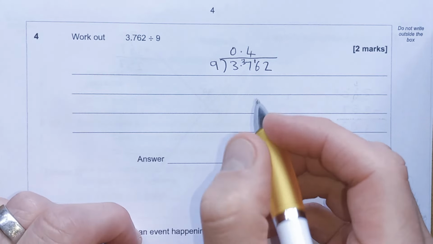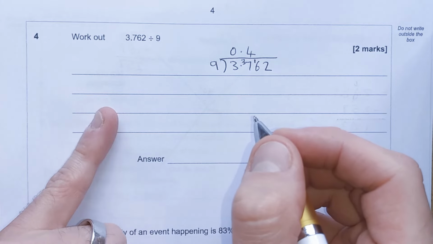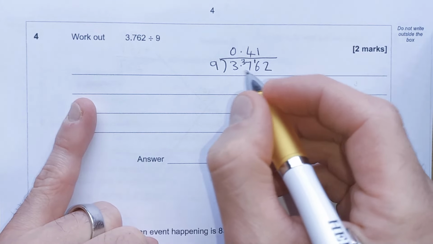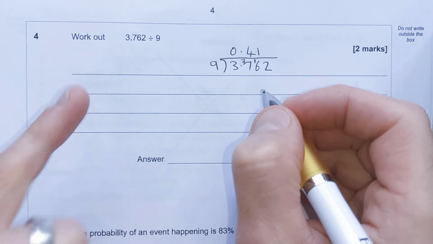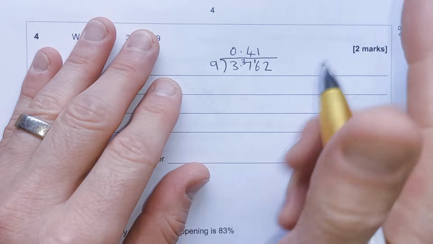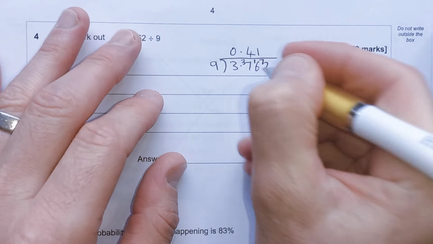What about 9 into 16? Well, 2 9s would be 18, which is too much. So it's just going to be once, which is 9. And we'd have 10, 11, 12, 13, 14, 15, 16. So that means 7 left over.